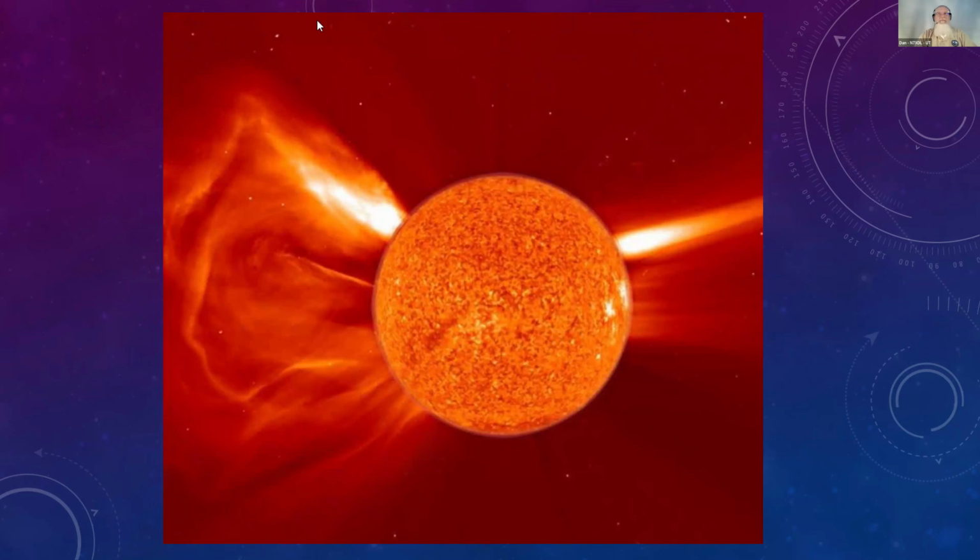So here's a pic of a CME that's happening. Billions of tons of particles is ejected from the sun. So obviously light travels at 300,000 kilometers per second. This will take days to reach the Earth because it's not light, they are actually particles. So when a CME happens, it takes a while for it to travel through space.